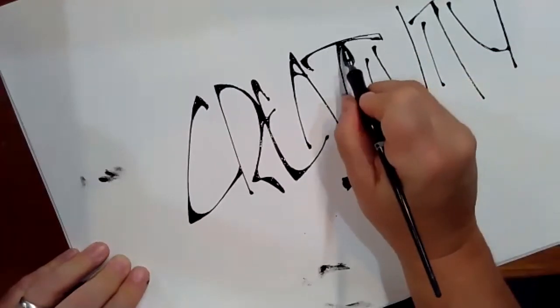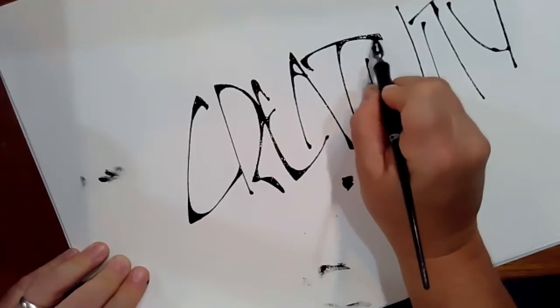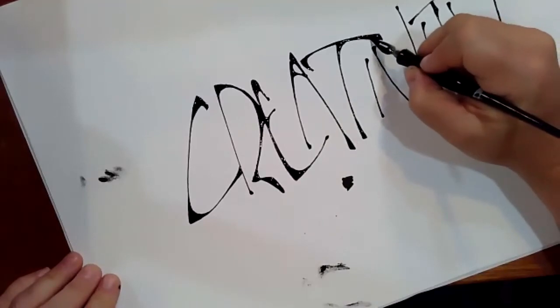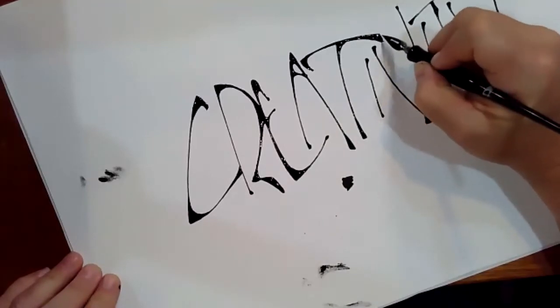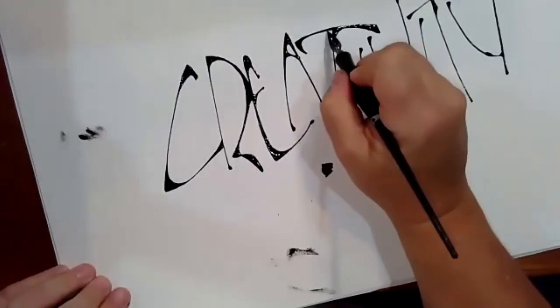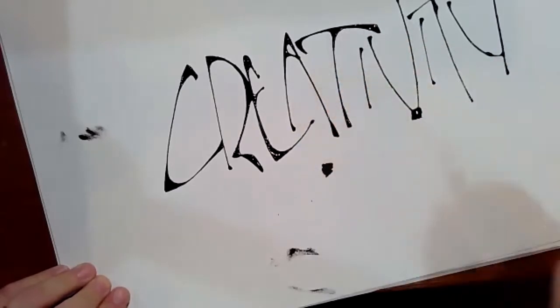And now because that V is coming up into this region, I might not want to drop that down too far. Let's just leave that alone for a minute. And then I'm going to do a little junction right here, the curve.